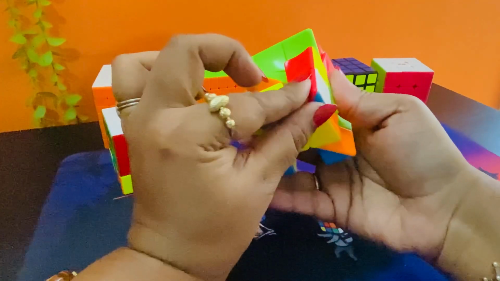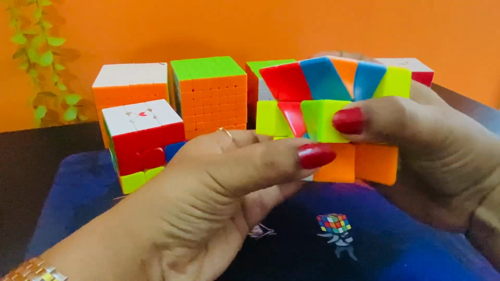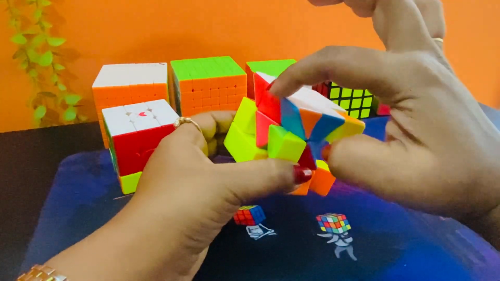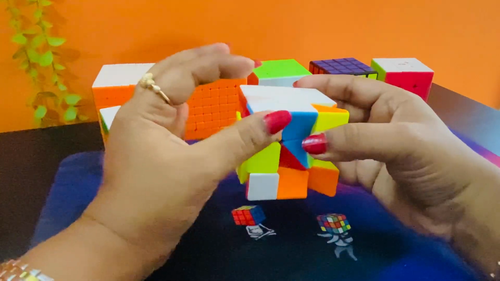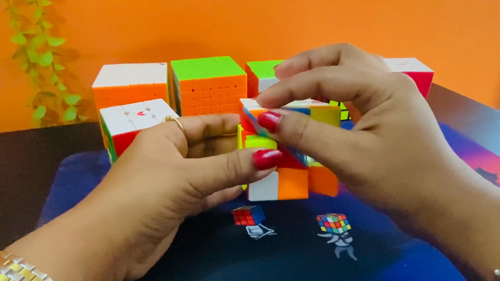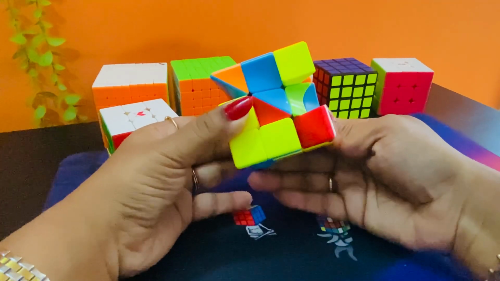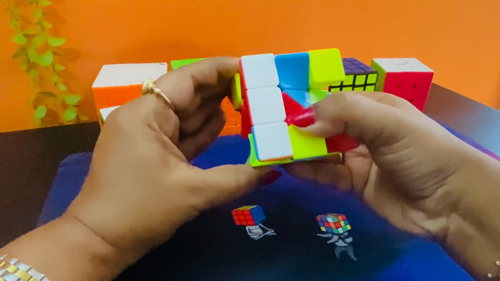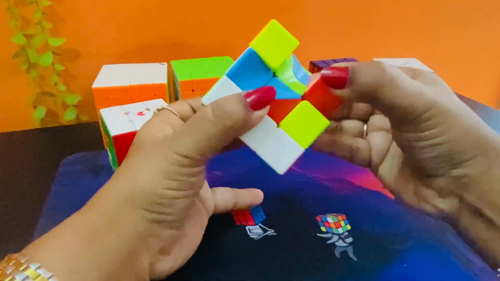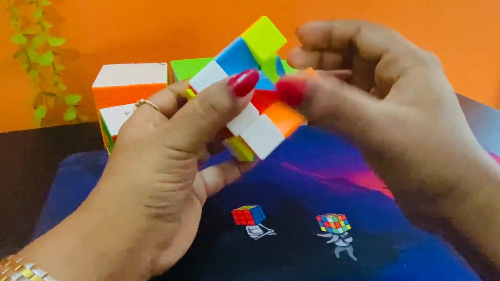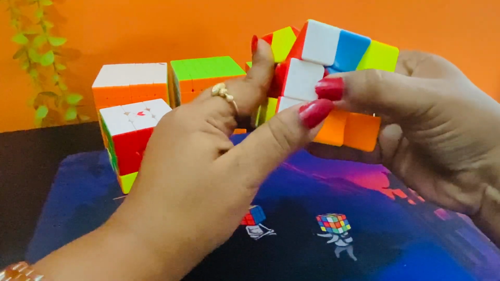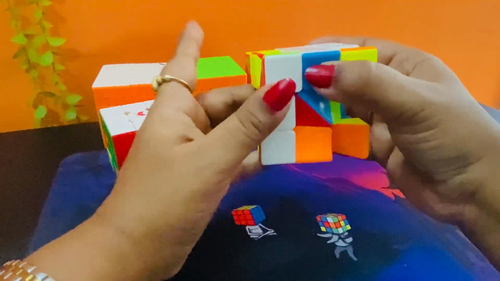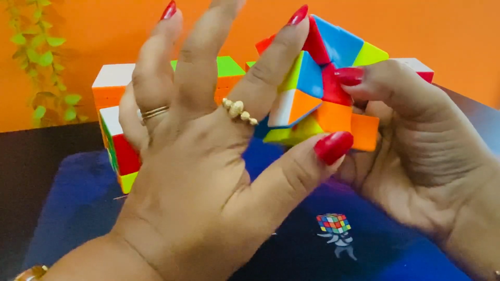So I have one more white here with a red and blue. So I have to bring the red and blue edges in front of me and I have to fix the corner on my left top. So do the same thing: down layer right, left layer down, back and up. So yes, it is also fixed in the top.